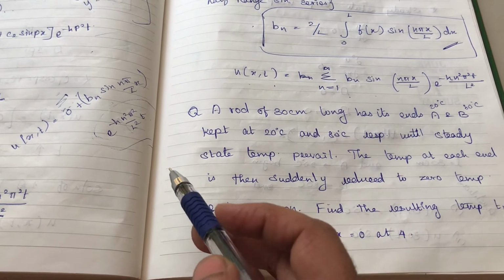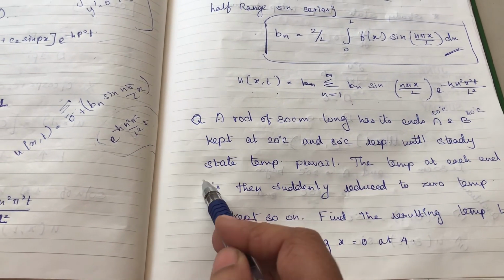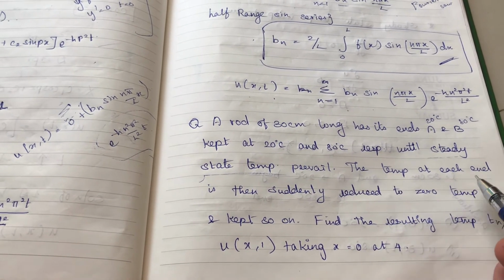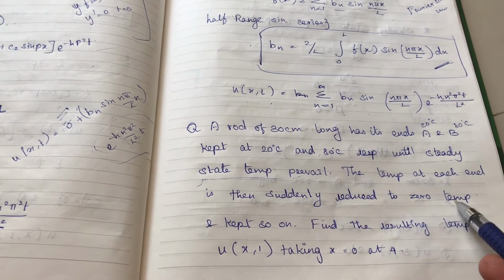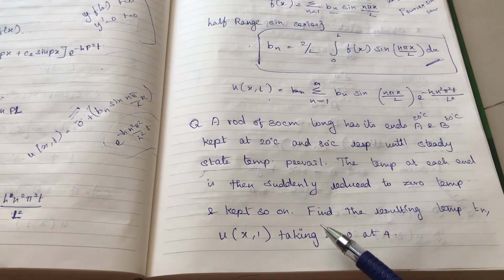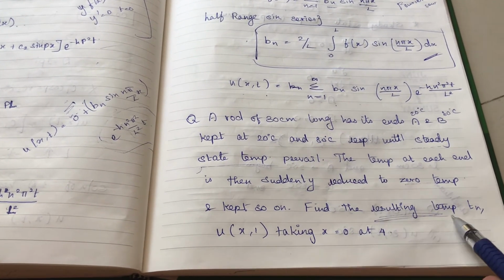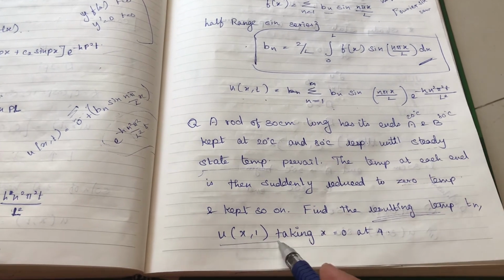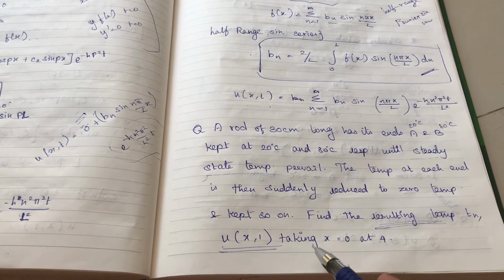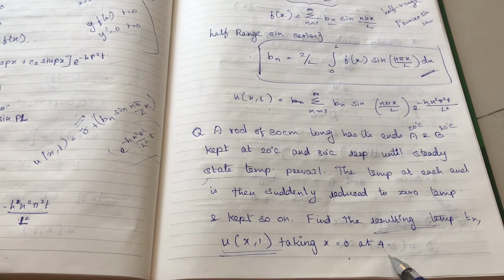The temperature at each end is suddenly reduced to 0 and kept so. Find the resultant temperature u(x, t), taking x equal to 0 at A.